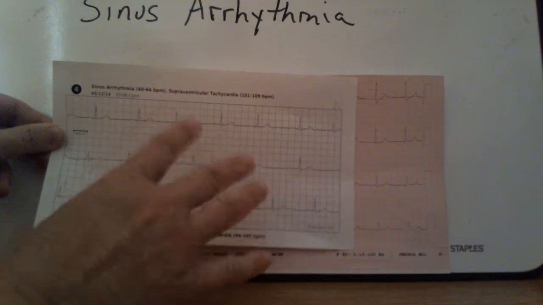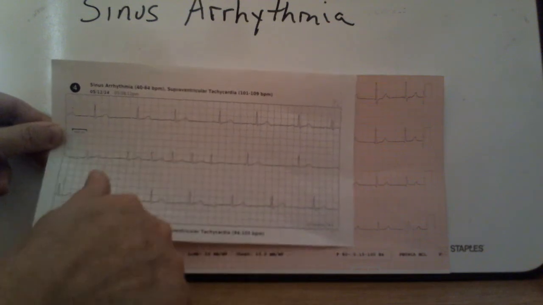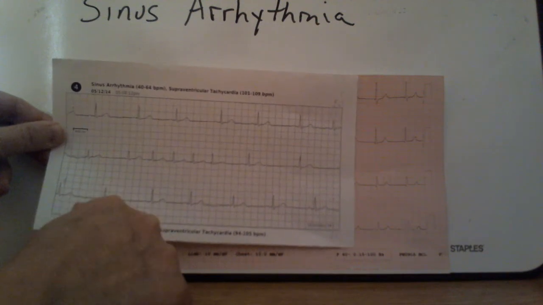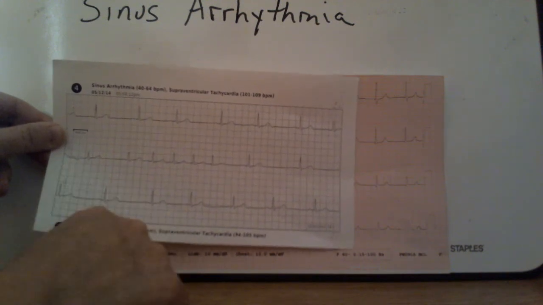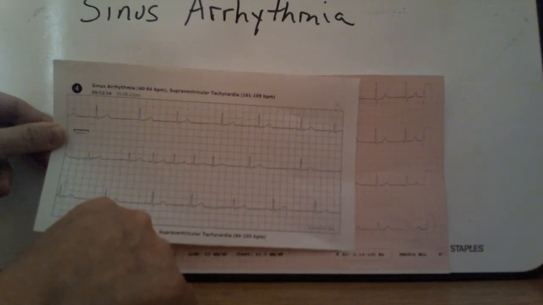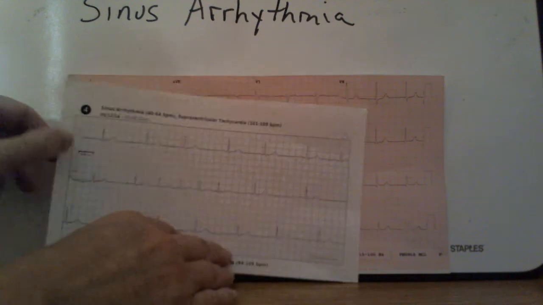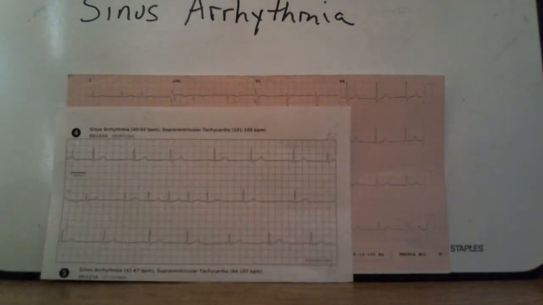Everything about it is sinus. QRS less than or equal to 0.12. PR interval 0.12 to 0.20. It comes out of the sinus. It originates in the sinus.